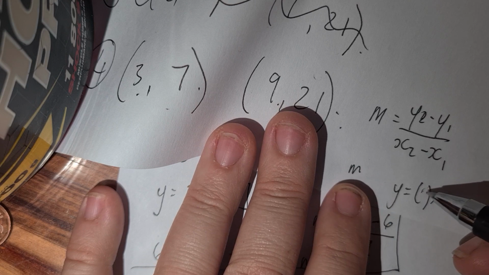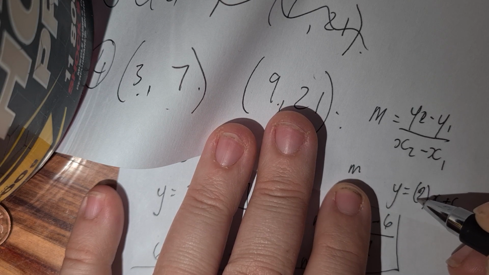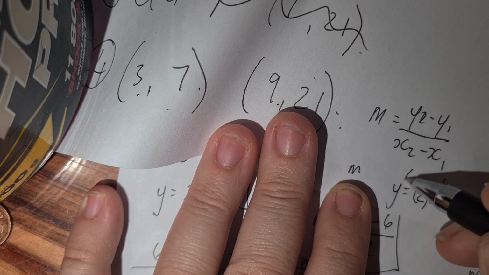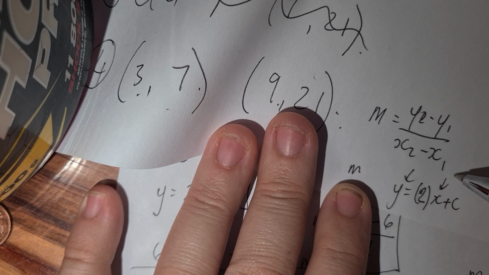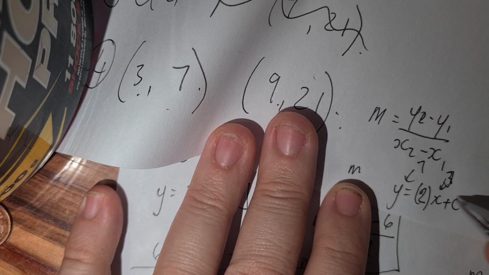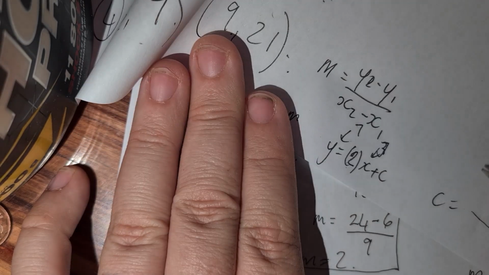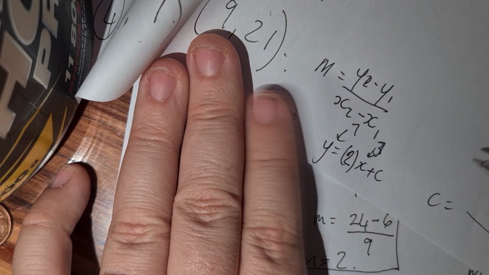If, for instance, the m is 2 or 4 or whatever the case may be, I haven't worked it out yet, then you plug in a point, like a 3 and a 7, and then you would find out what c would be. C is equal to whatever it becomes equal to.